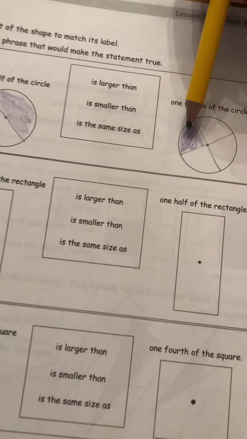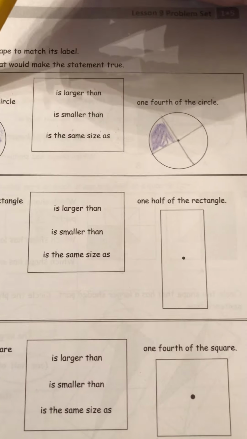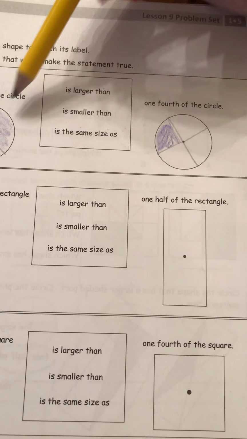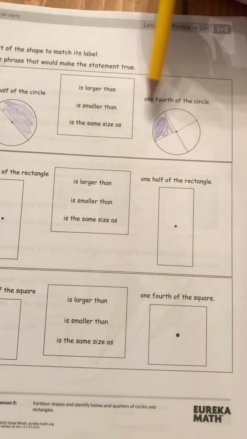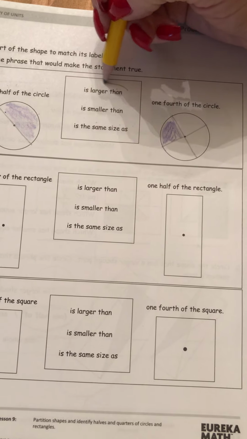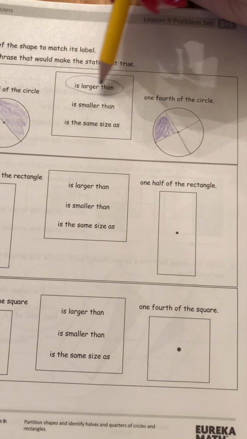Well, I know it's not the same size, for sure. So 1/2 of the circle, is it larger? I think it's larger, because look, that's a lot bigger than that piece. So I'm going to circle is larger than. 1/2 of the circle is larger than 1/4 of the circle.